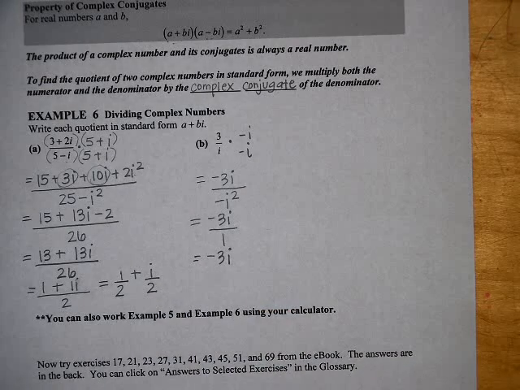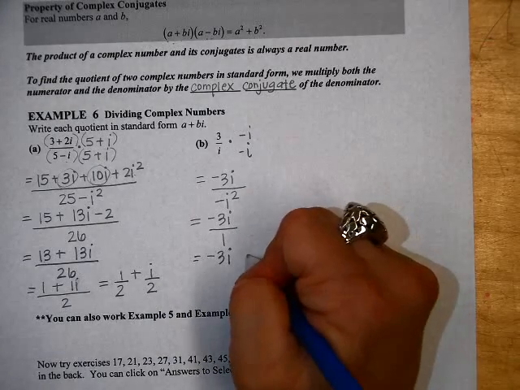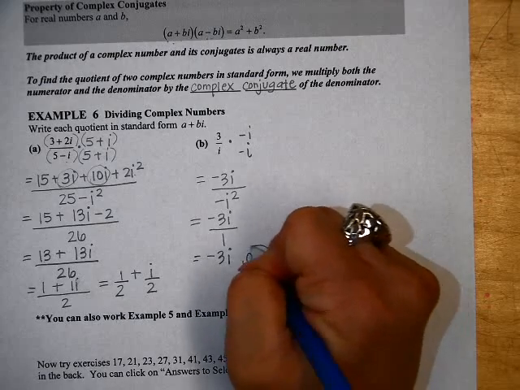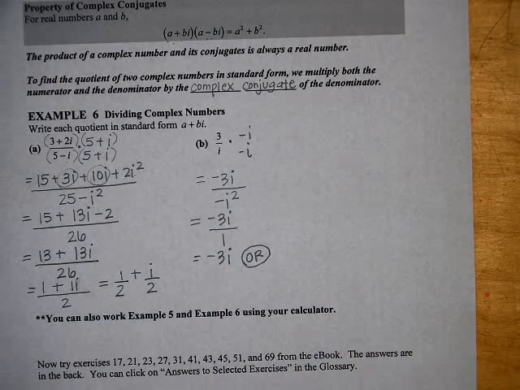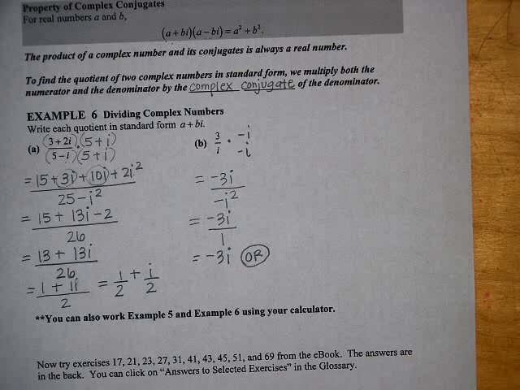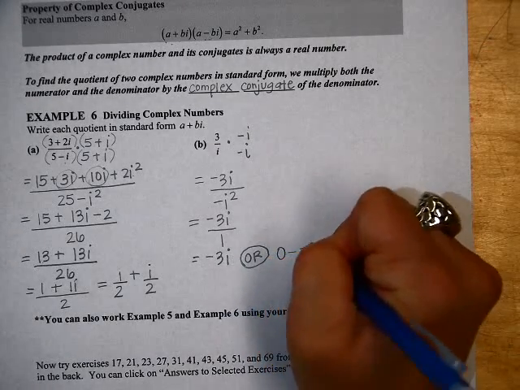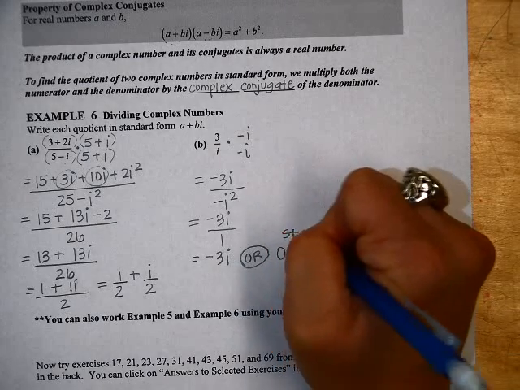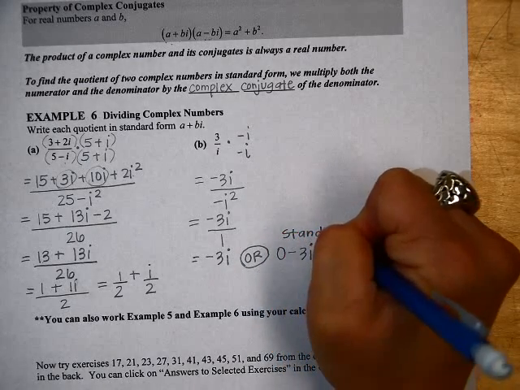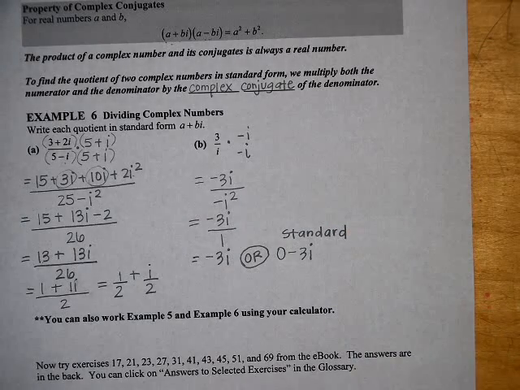Or if you think back to the last example that we worked, and we talked about writing this in standard form, if you rewrote negative 3i in standard form, your negative 3i is your imaginary part, but your real part would be 0. So we would write this as 0 minus 3i if they asked you to write this in standard form.